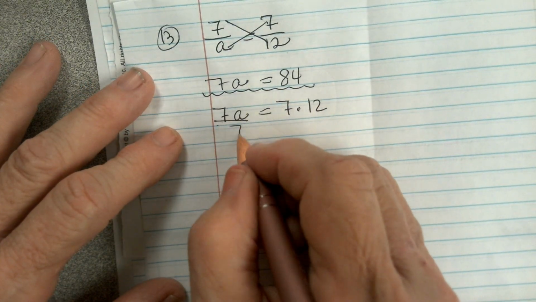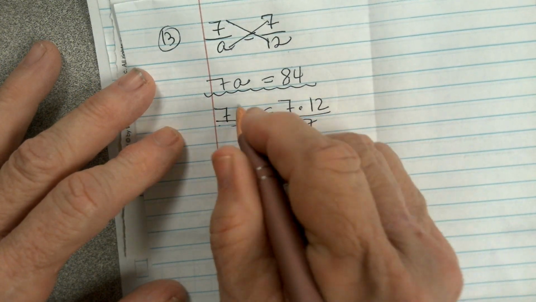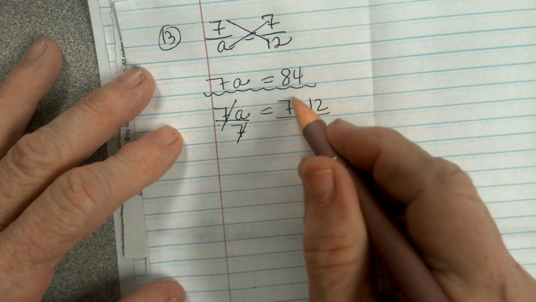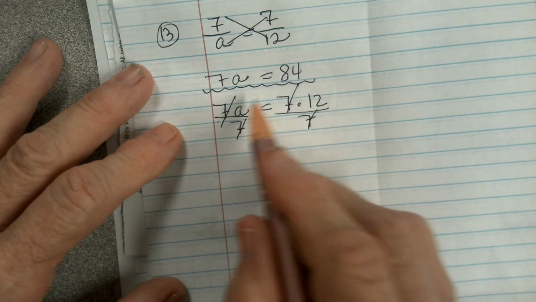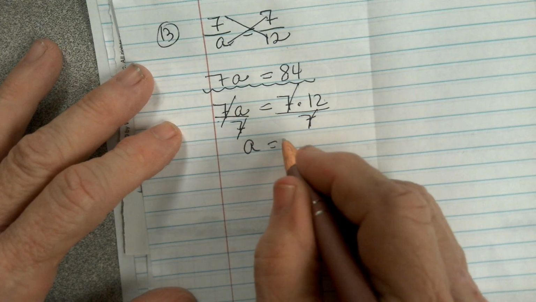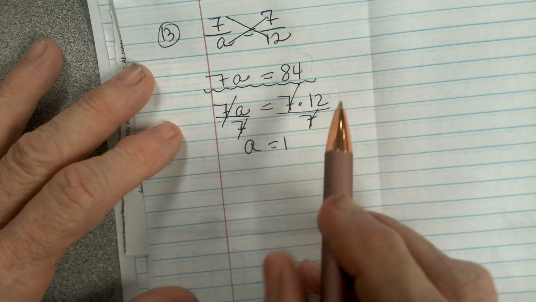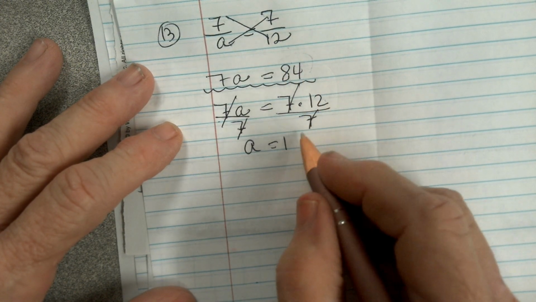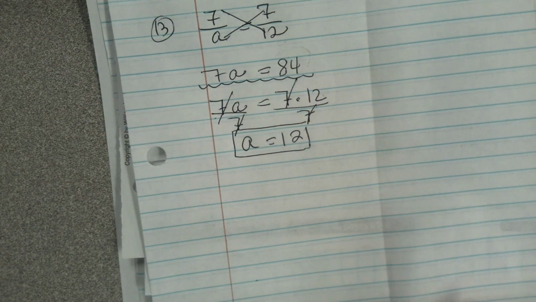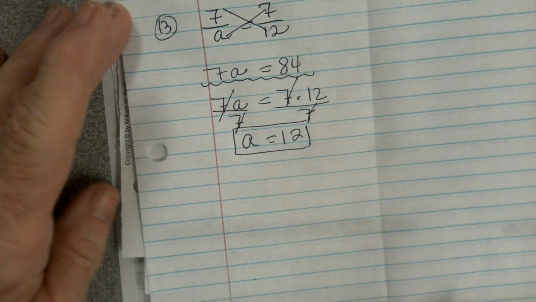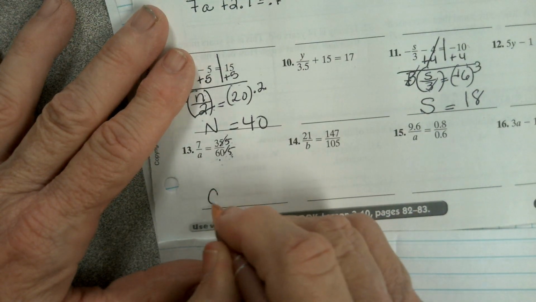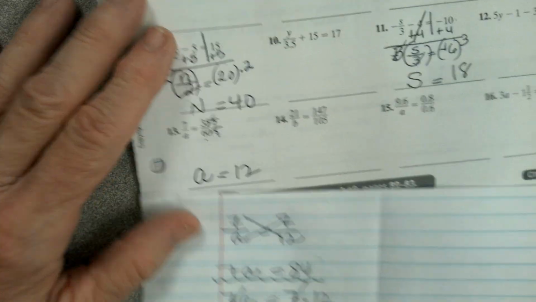I divide by 7, divide by 7, and sometimes rather than putting it together, it just cancels out. So my a is equal to 12. So if you end up getting a big number, say, hey, maybe I should have just left it apart and then reduced it there. So find your a is equal to 12, or just 12, and cross it out on your paper.